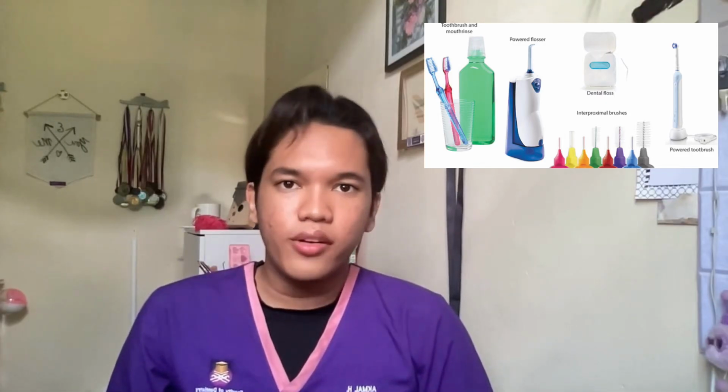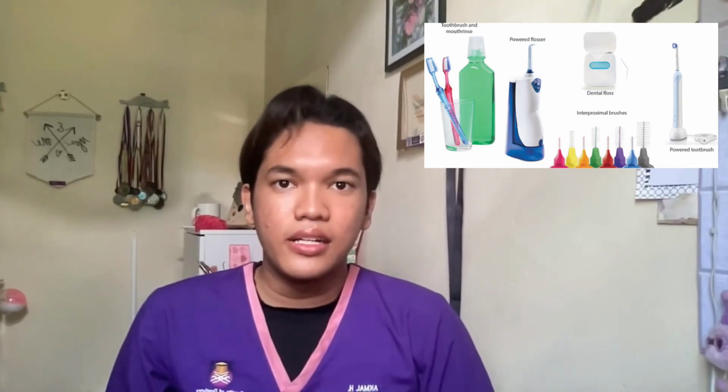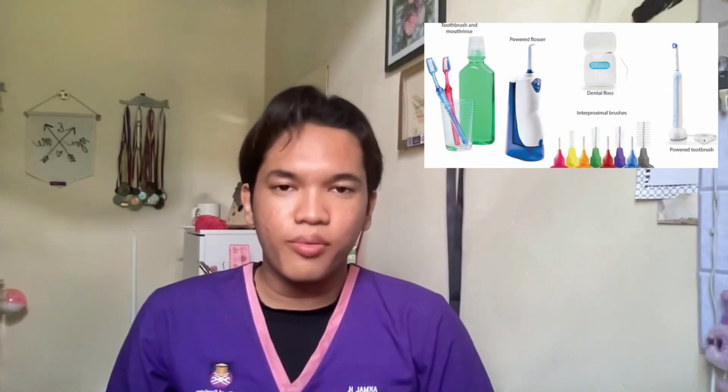Next is a tongue cleaner. Use a tongue cleaner to remove bacteria, fungi, and food debris from the tongue. And you can also use a tongue scraper made of plastic or metal according to your own preferences.